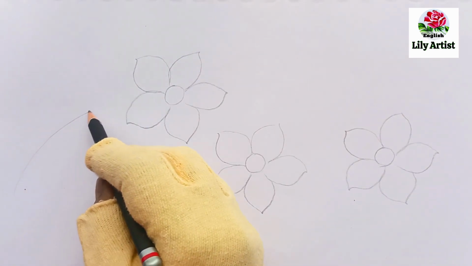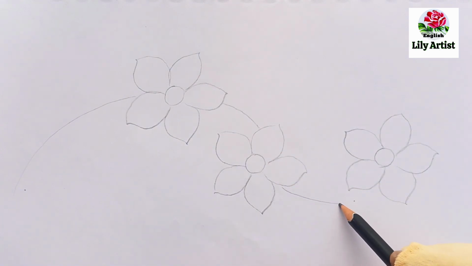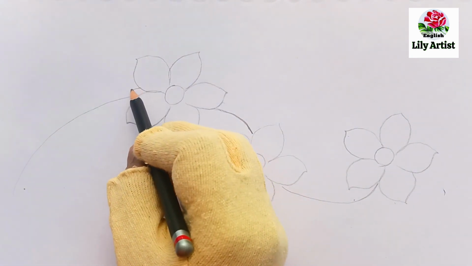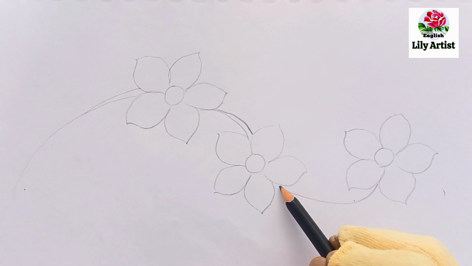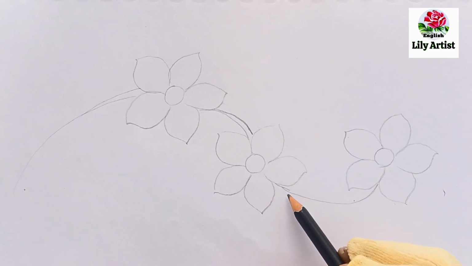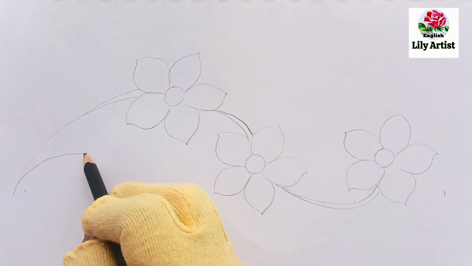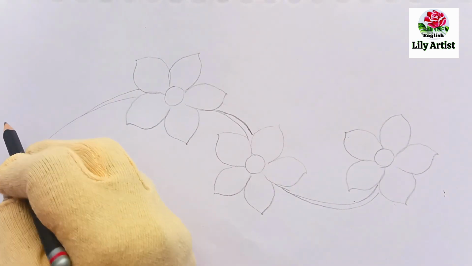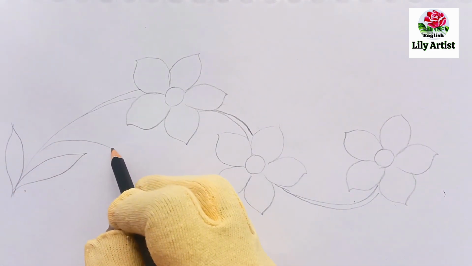So now look carefully. Here I have started connecting my design like that. First of all, I do the flower, then I connect it, and after connecting my design, I will start drawing the leaves, the beautiful, cute leaves like that. Very simple but yet beautiful leaves. You can draw like that.